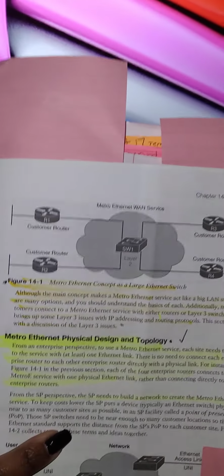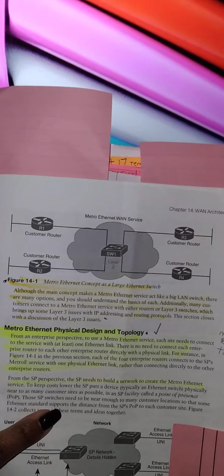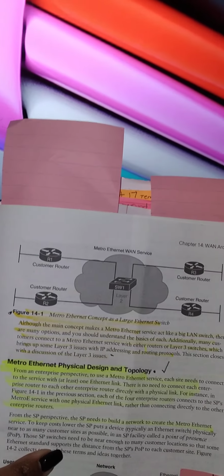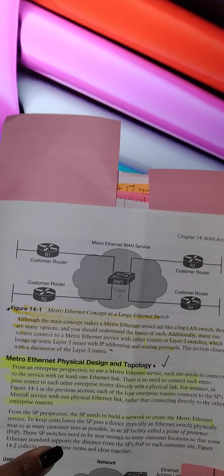From the SP perspective, the SP needs to build a network to create the Metro Ethernet service. To keep costs lower, the SP puts a device, typically an Ethernet switch, physically near to as many customer sites as possible in an SP facility called a point of presence, POP.